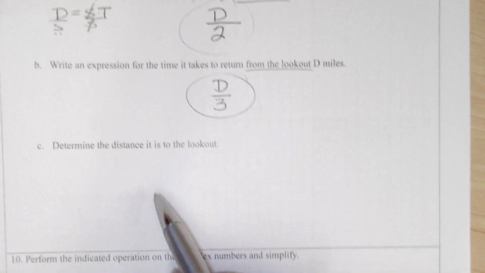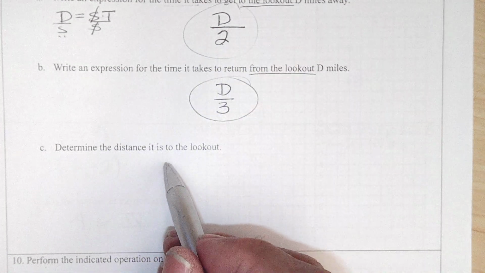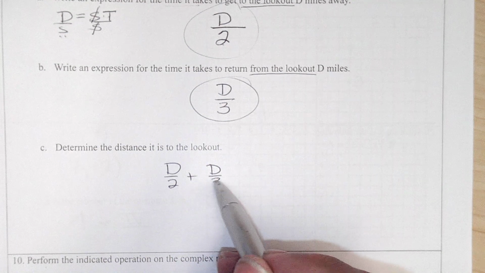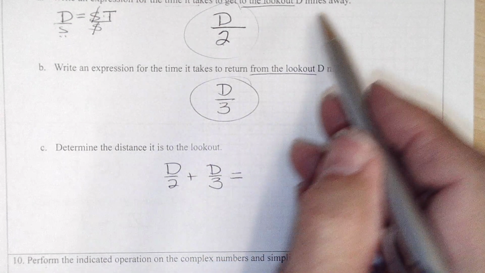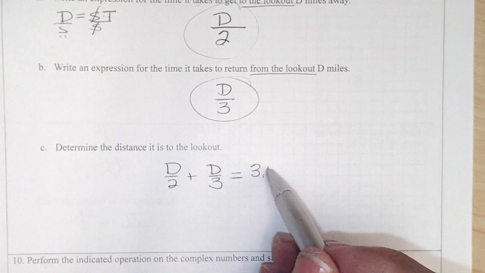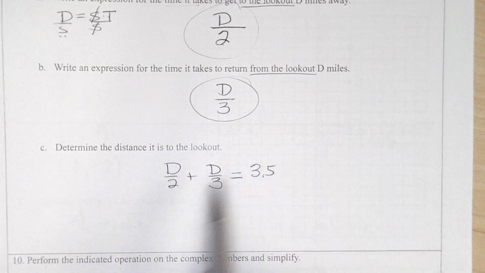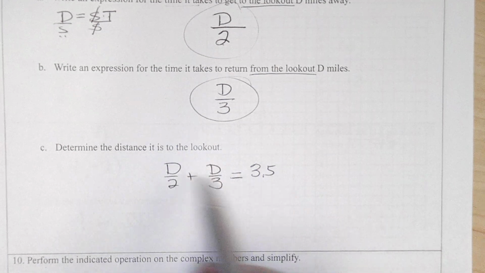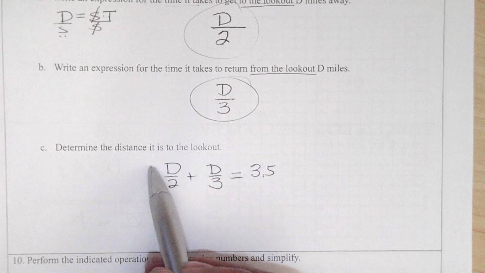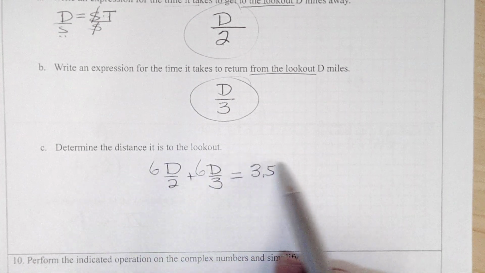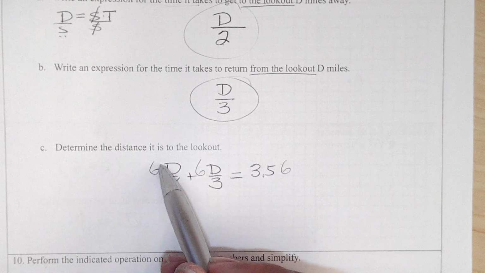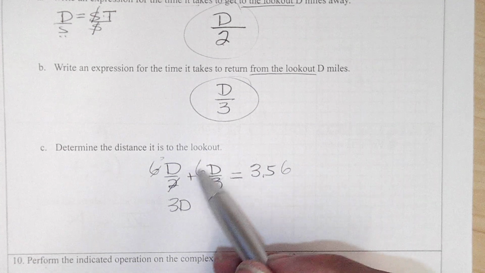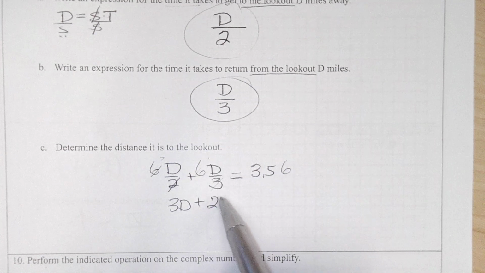So what is the distance? Well, the time going to the lookout plus the time coming back is the total amount of time, which was 3.5 hours. Now, to solve one that has fractions, you multiply by the common denominator, which is 6. So I'm going to multiply by 6, 6, and 6. 2 goes into 6, makes 3D. 3 goes into 6, makes 2D.